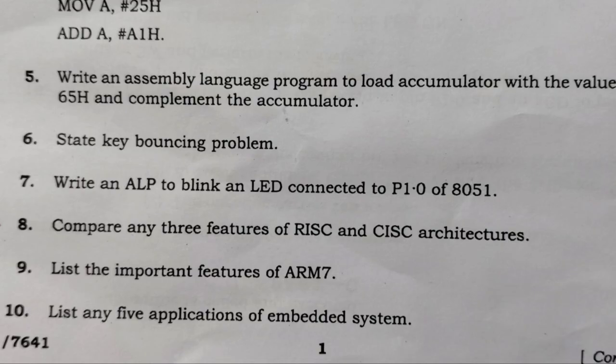Next, fifth question, write an assembly language program to load accumulator with the value of 65H and complement the accumulator. Sixth one, state key bouncing problem. Seventh one, write an ALP to blink an LED connected to P1.0 of 8051. Eighth question, compare any 3 features of RISC and CISC architectures. Ninth question, list the important features of ARM7. 10th question, list any 5 applications of embedded systems.